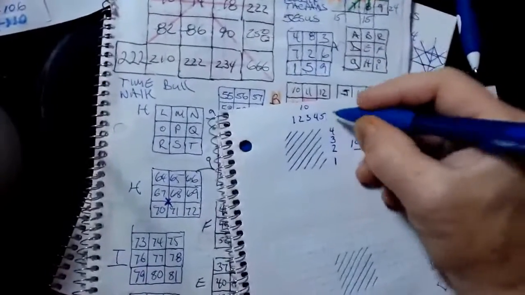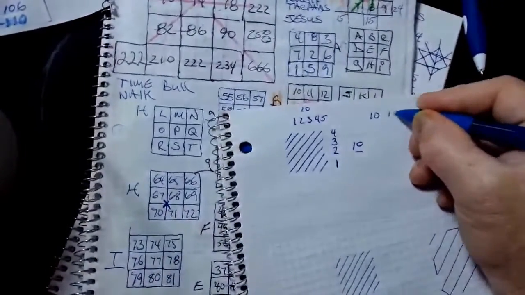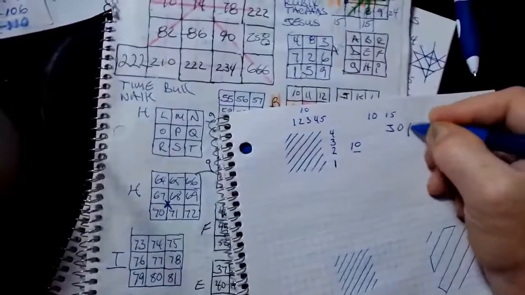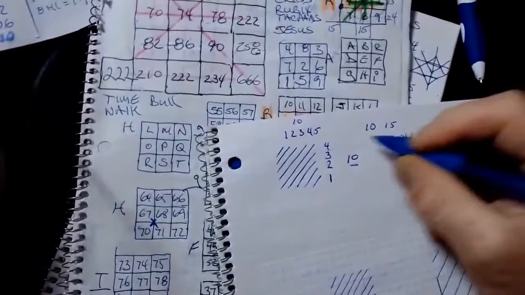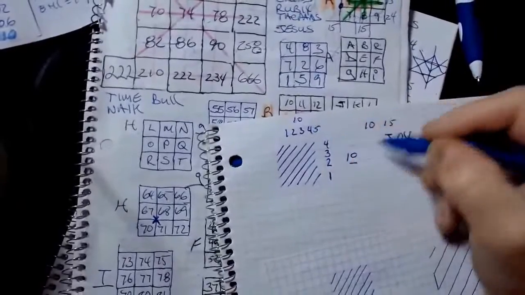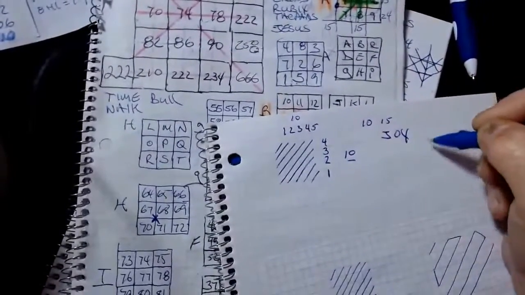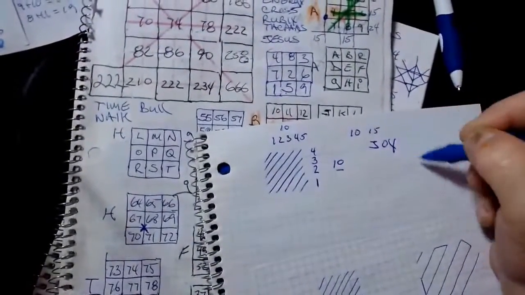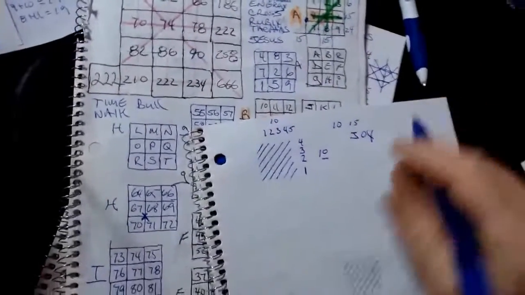If I use the corner area, it'll tell me 10 and 15, or how about just using the word joy? 10 is the letter J, 15 is the letter O, 25 is the letter for joy, right?